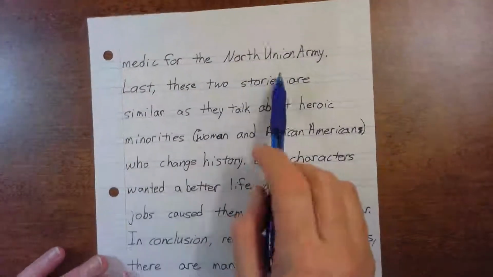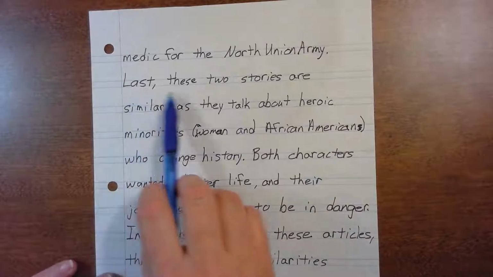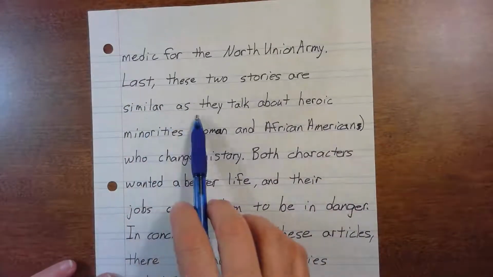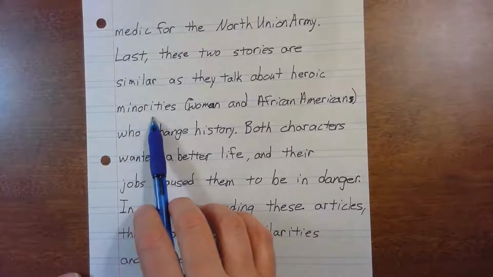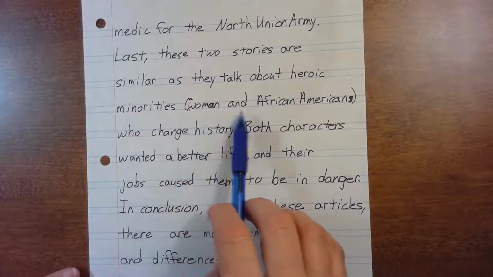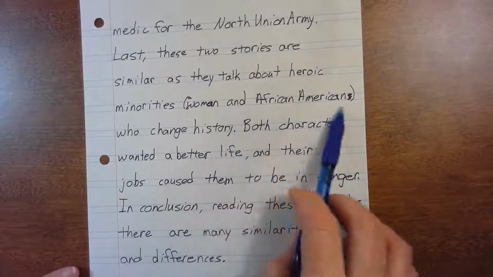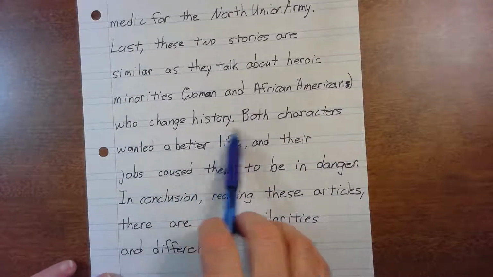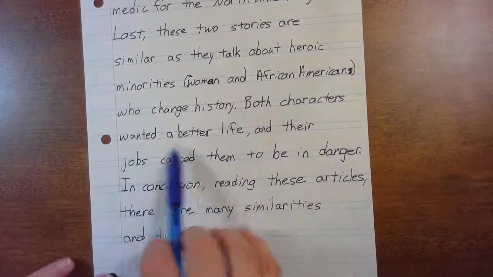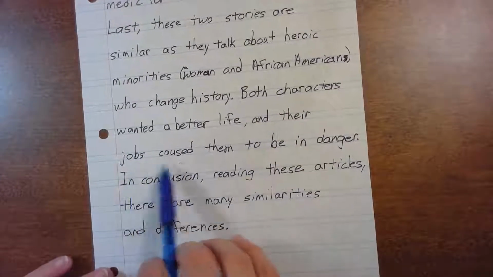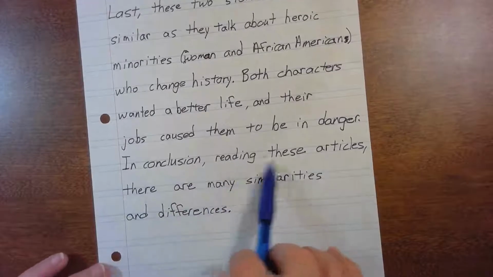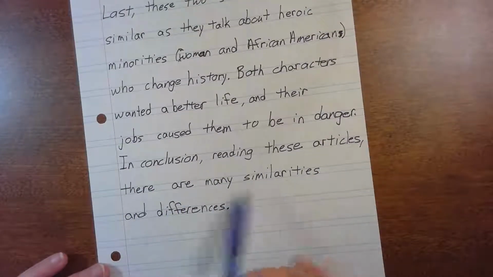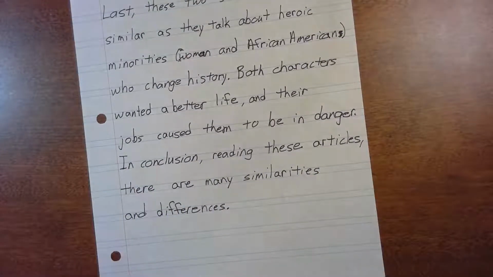She worked as a medic for the North Union Army. Last, these two stories are similar as they talk about heroic minorities, a woman, and African American who change history. Both characters wanted a better life, and their jobs caused them to be in danger. In conclusion, reading these articles, there are many similarities and differences.